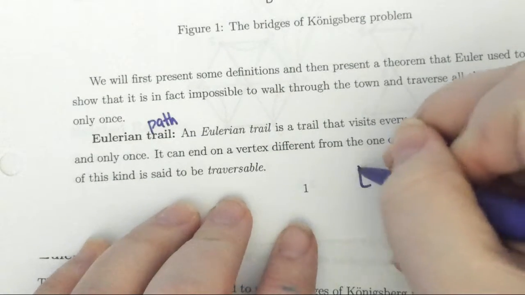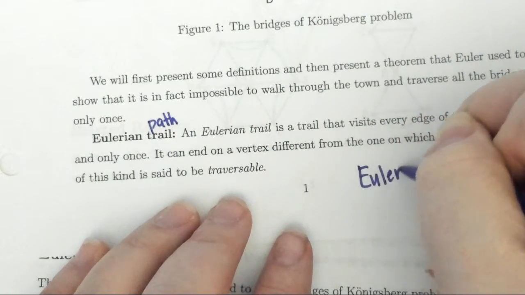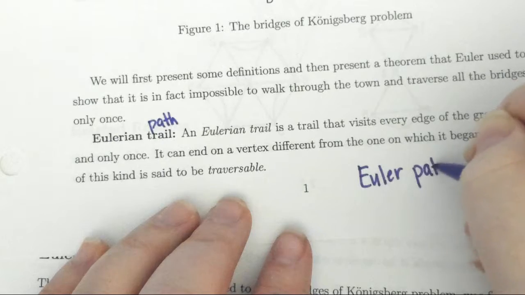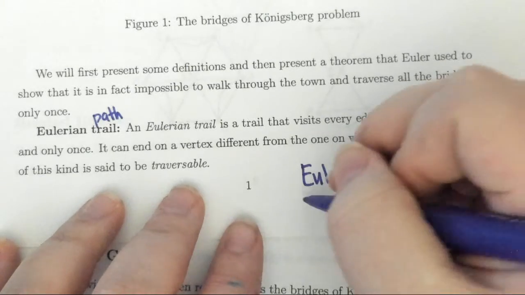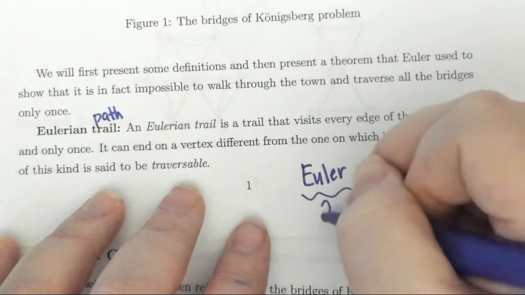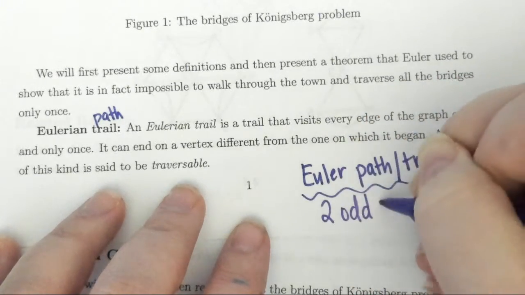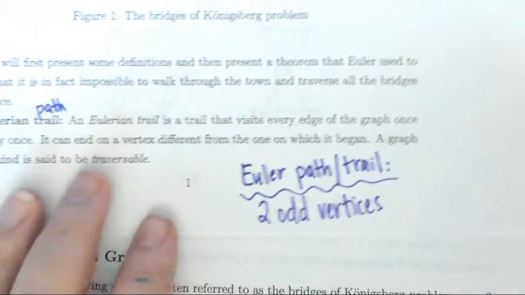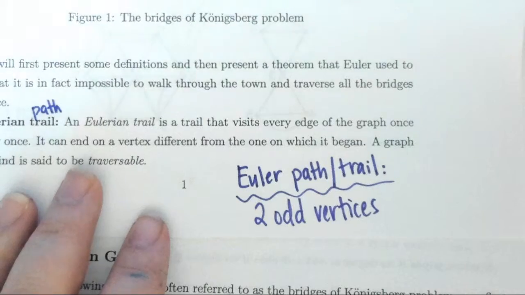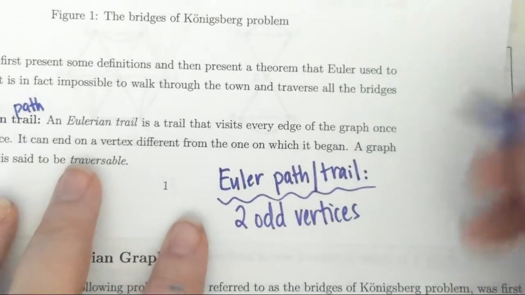So, I'll give your group 2 points if you can tell me the number of odd vertices we allow. 2. 2 or more. It's 2 on the nose. Okay, and if you're thinking vertices and you don't know what that is, I probably would draw myself a picture.